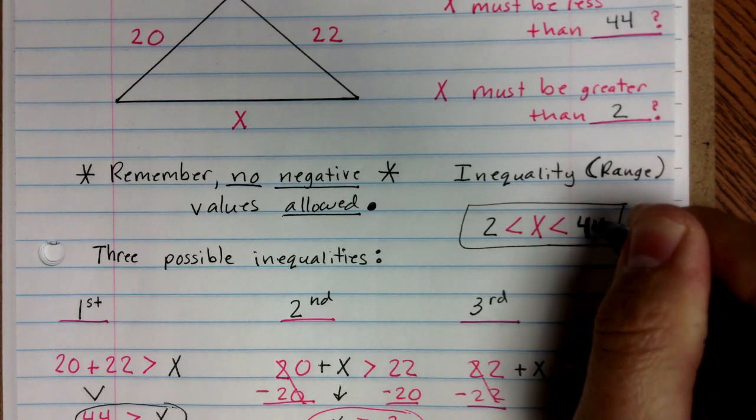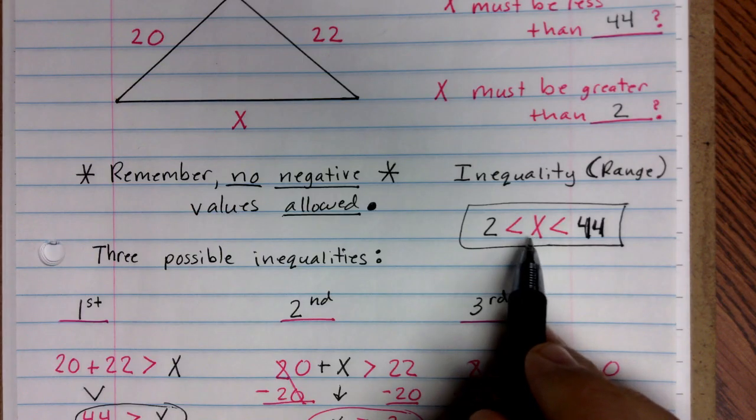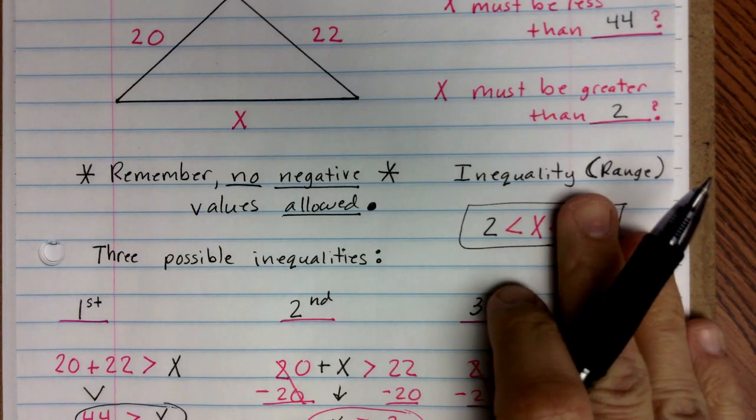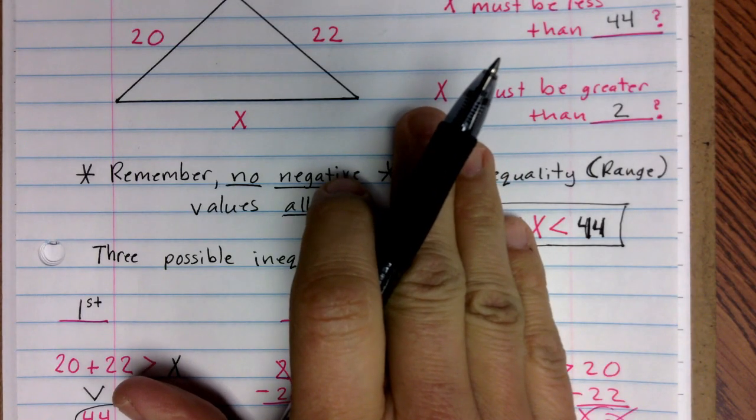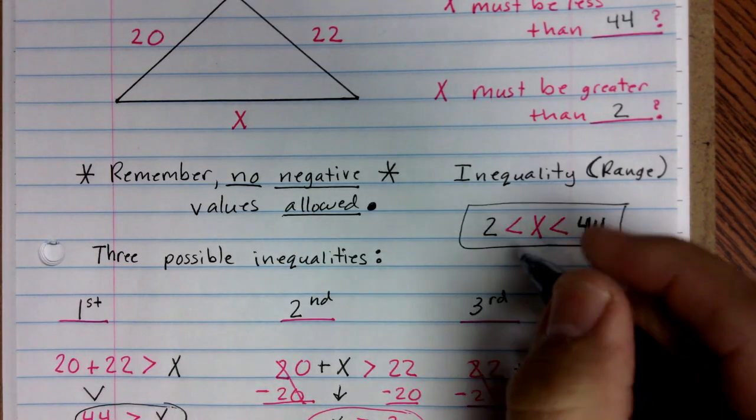So just notice x has to be greater than 2. We're looking at it from that way. And x has to be less than 44. We're looking at it from that way. And this is your answer.